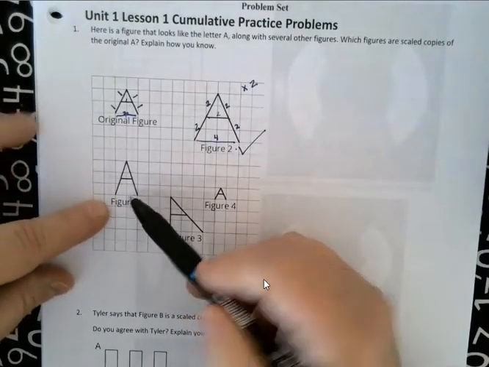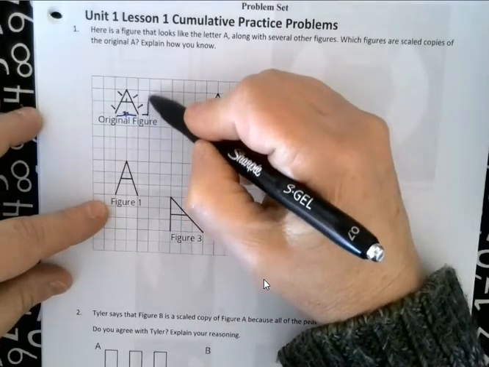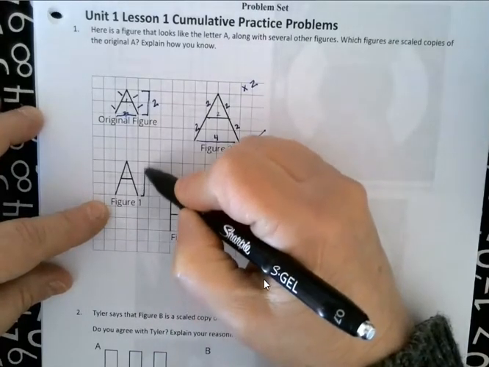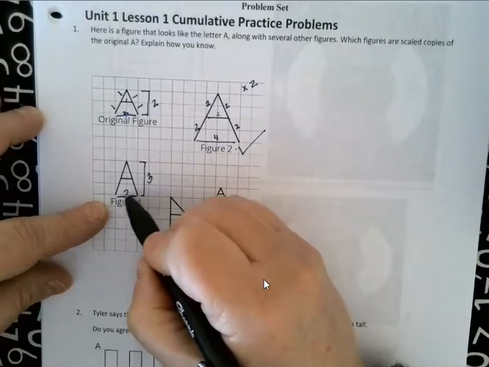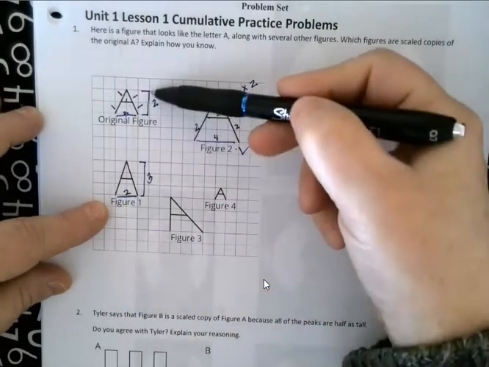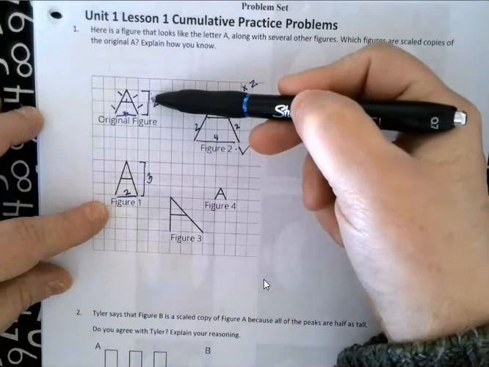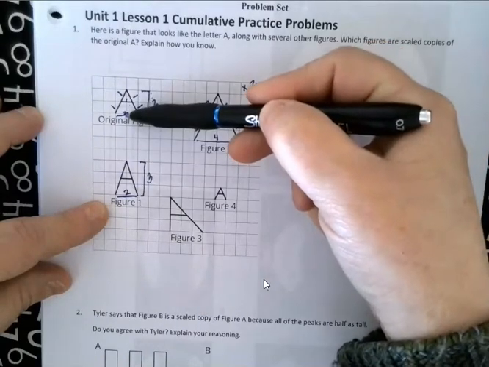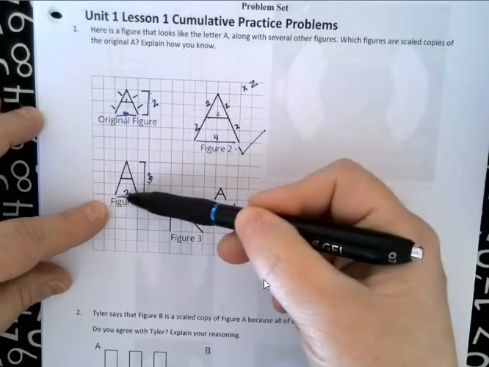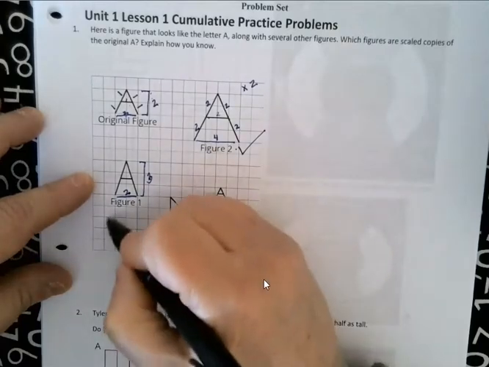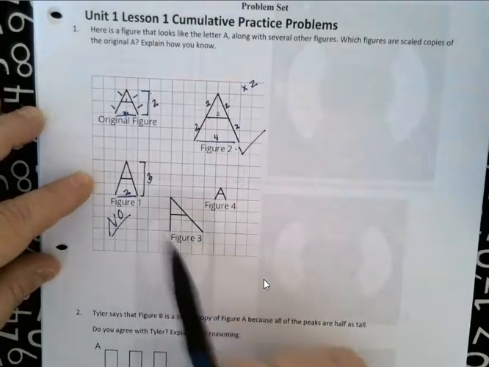Now if we go to this next one, I want you to notice that the height here was actually 2. And if you look at the height here, that's actually 3. Okay, that doesn't mean that it's not a scaled copy. If we look at our measurement here, it's 2. So in comparing, when the height was 2, the measure was 2, but here the height is 3 and the measure is 2. Therefore, it is not a scaled copy. And this one is pretty obvious. They don't even look the same.